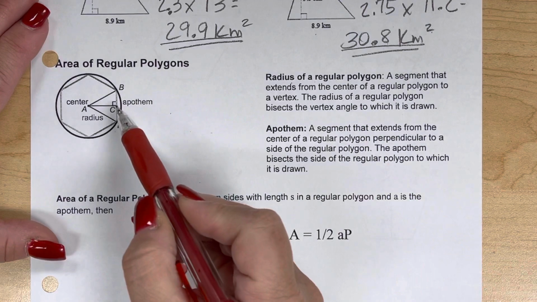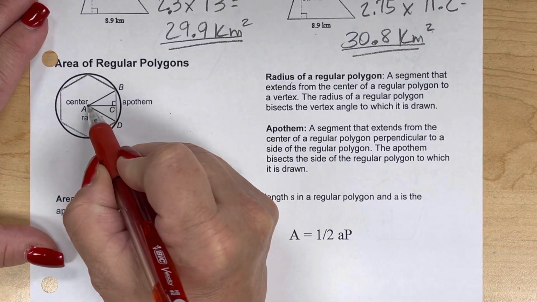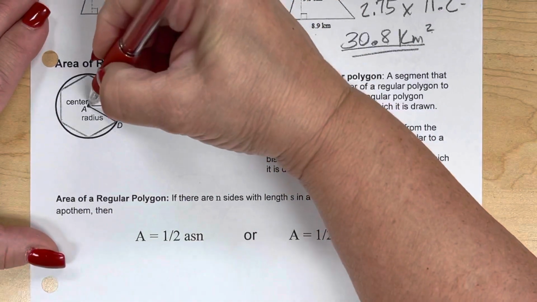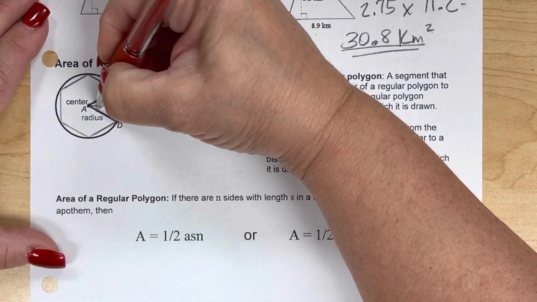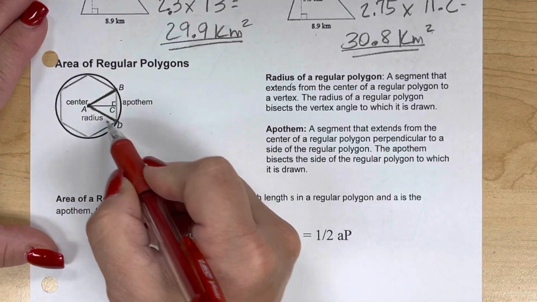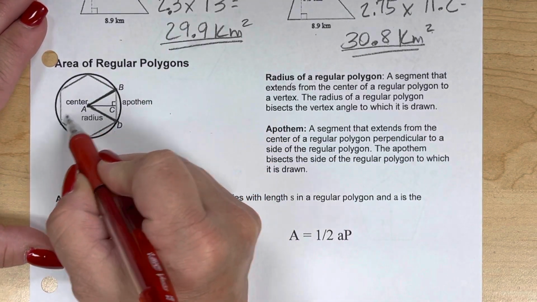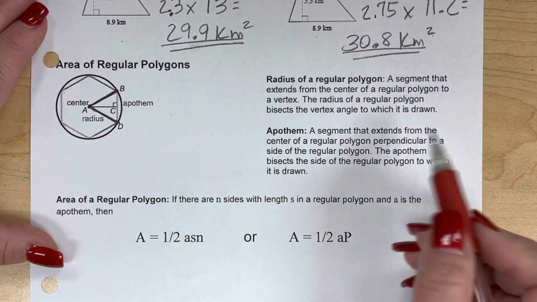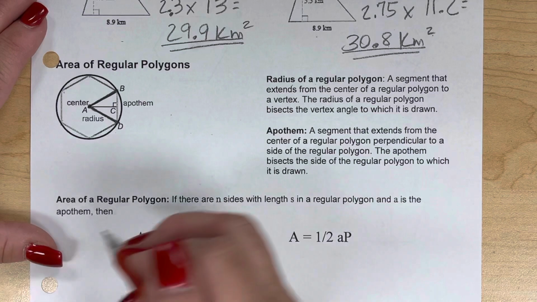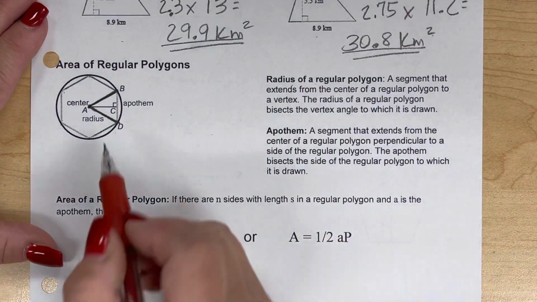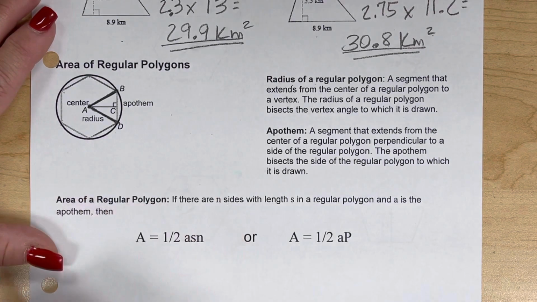A radius in a polygon is anywhere from the center out to a vertex. So these two would be considered a radius, and of course any of them going out to any of the vertices all the way around. It's not like a circle where you can go from the center out anywhere. But that would be the radius of a polygon.